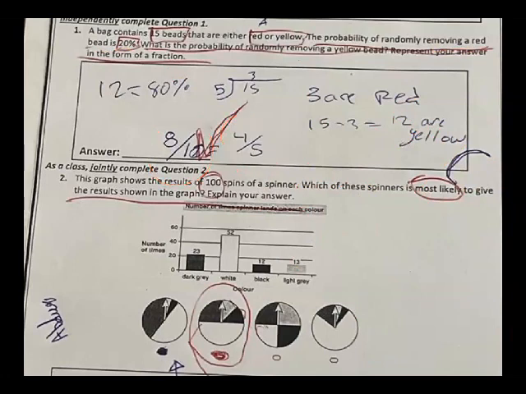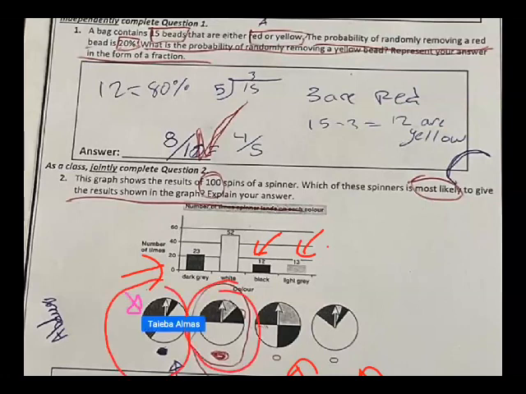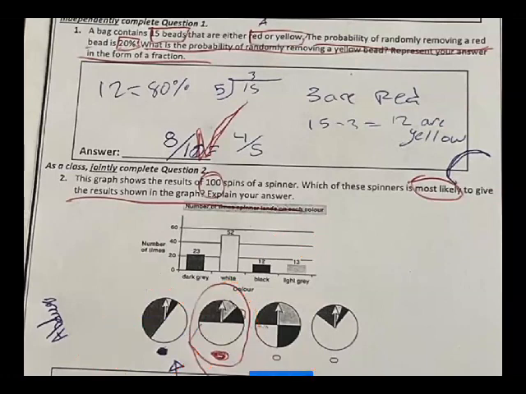This question: the graph shows the result of 100 spins of a spinner. Which of these spinners is most likely to give the result shown in the graph? Explain your answer. It's again a matter of colors here. Actually, you cannot tell which is dark gray, which is black, and which is light gray. This is dark gray. So which is the answer, beta? If you understood the problem, then the answer was this one. It was easy then. Okay, alhamdulillah. This was light gray, black, and this was dark gray.